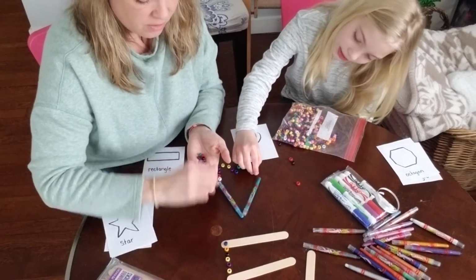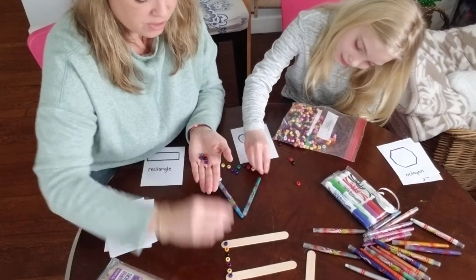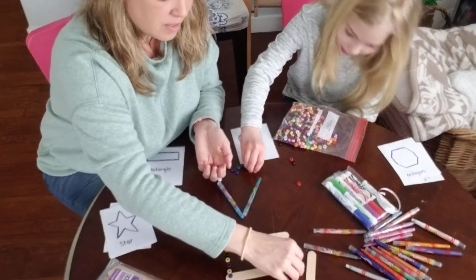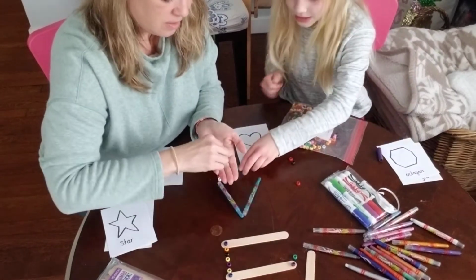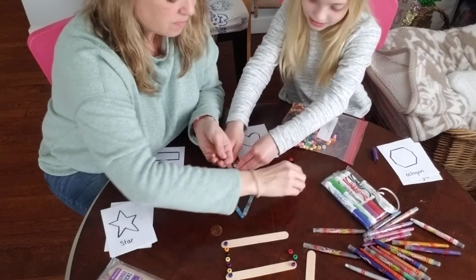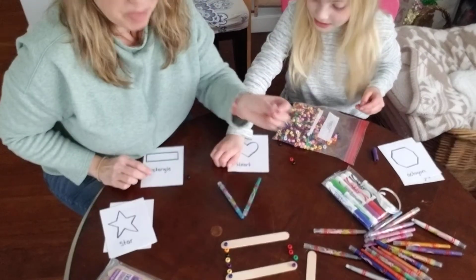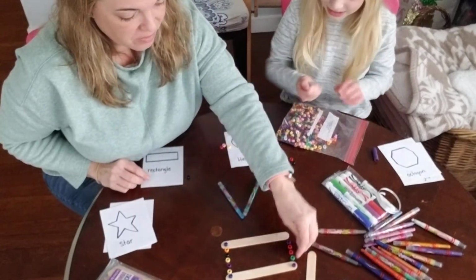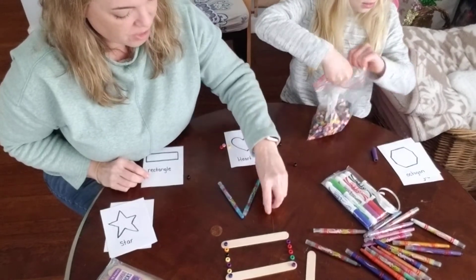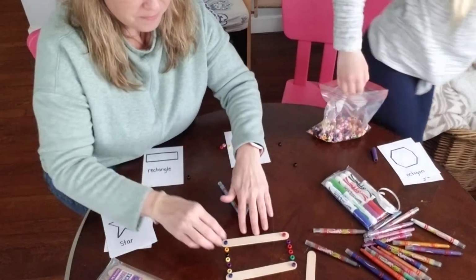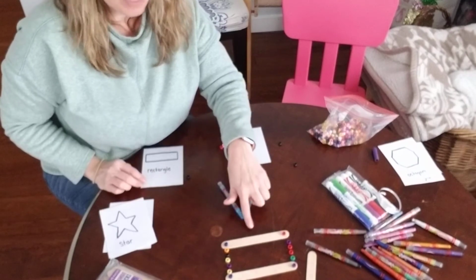You see that? Whoops. Landry's going to clean up her heart and beads. I just threw a bead. I'm not sure where it went. We'll have to try to find that before my vacuum cleaner does. Oh, I found it. All right. So do you see that one?